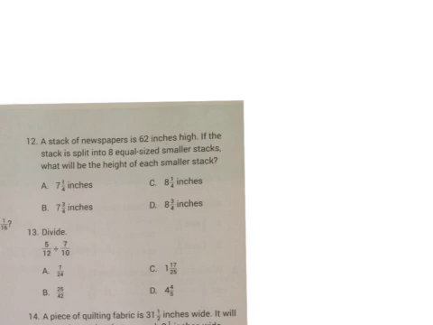Okay, number 12. It says a stack of newspapers is 62 inches high. If the stack is split into 8 equal sized smaller stacks, what will be the height of each smaller stack? So let's look at what we're going to do first. So simply what we're going to do is we're going to write out our problem.